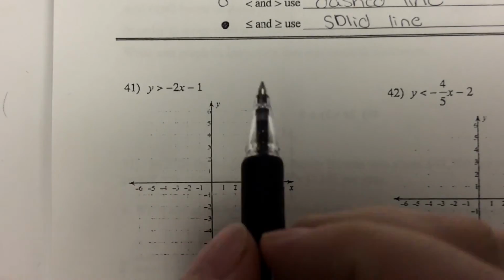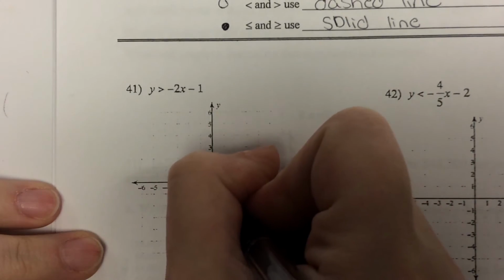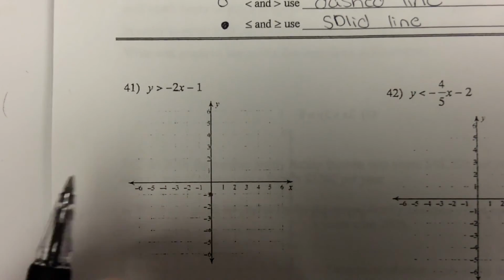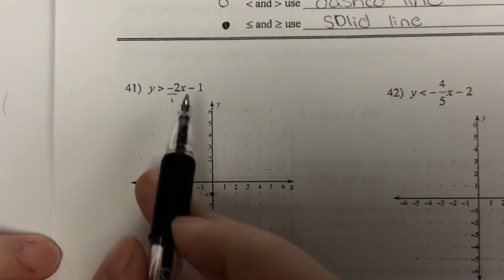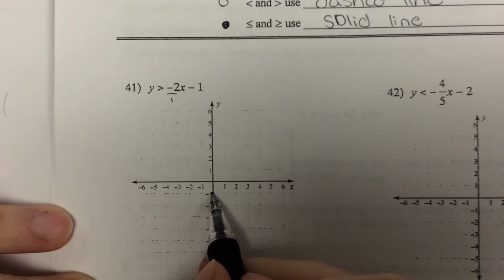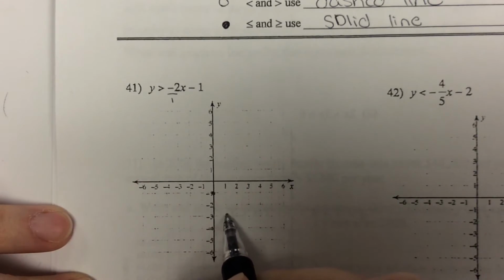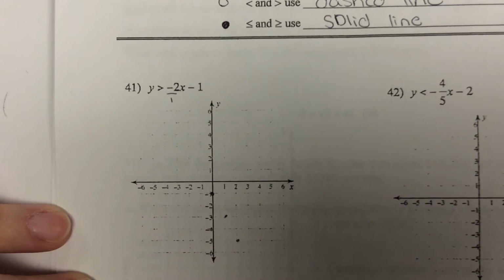We need to find our y-intercept, which is b, -1. So on the y-axis at -1, we have a point, and then our slope is -2, kind of like -2 over 1. So we need to go down 2 over 1, down 2 over 1, et cetera. So going from this point, down 2 over 1, down 2 more over 1. I think 3 points is enough for us to graph.